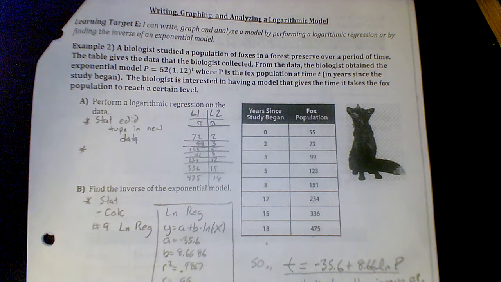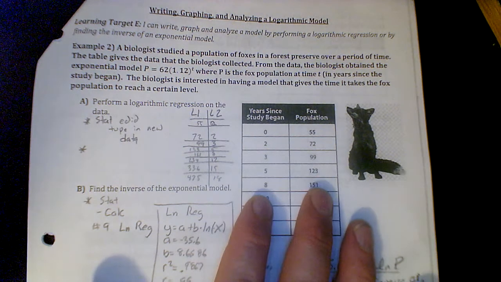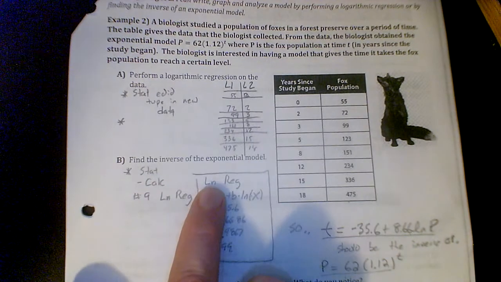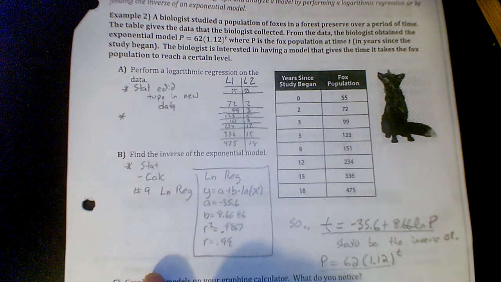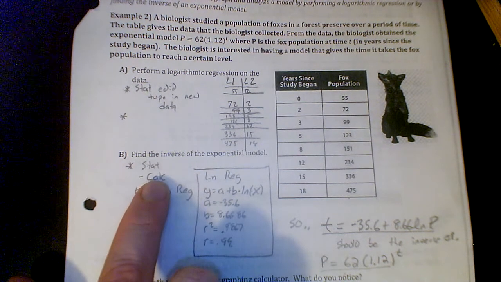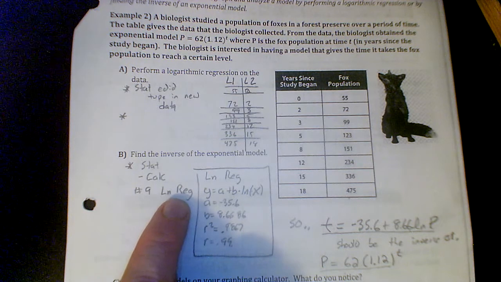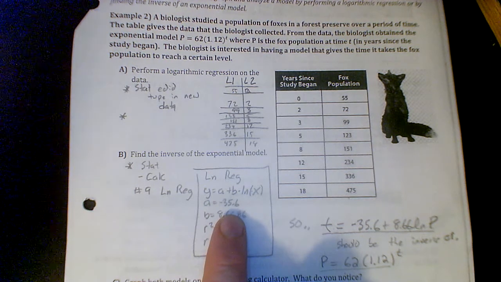Okay, now you should have it typed in. This is a skill you're going to need. Once this data is typed in, if it's correct, the number of rows has to match up, you should be able to get a logarithmic, or actually a natural log regression. So you're going to hit stat calculate, and when you hit calculate, go down to like 9. It said natural log regression. And if you hit enter, you should get this data.